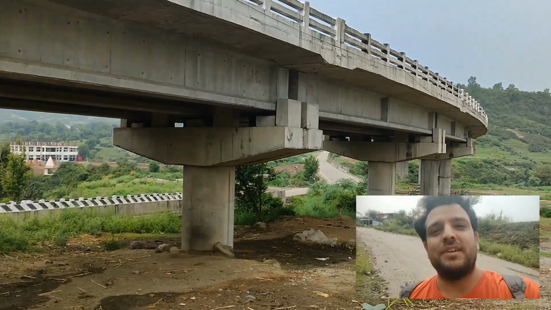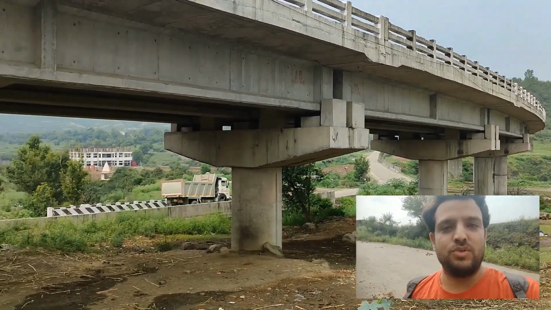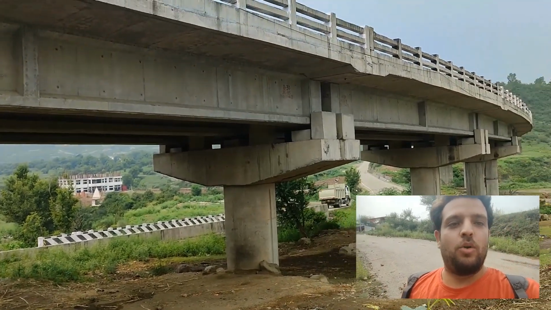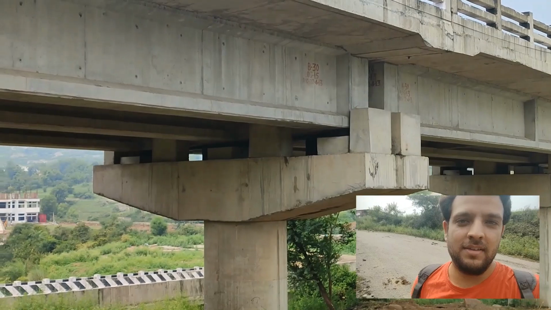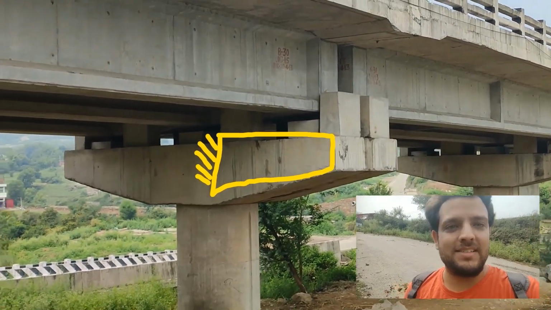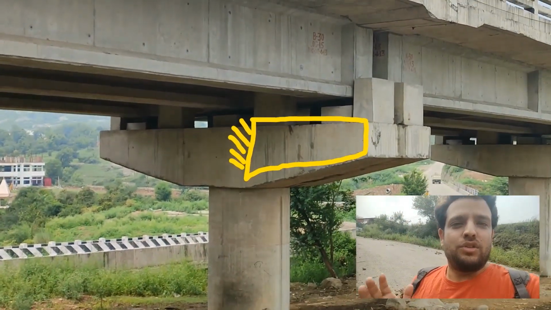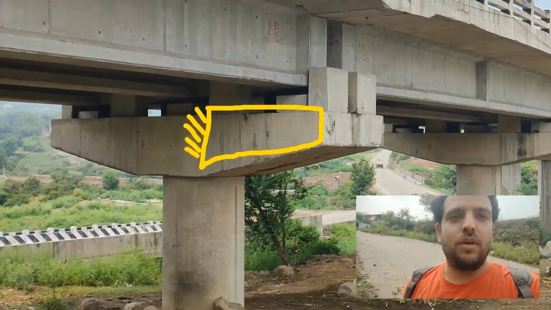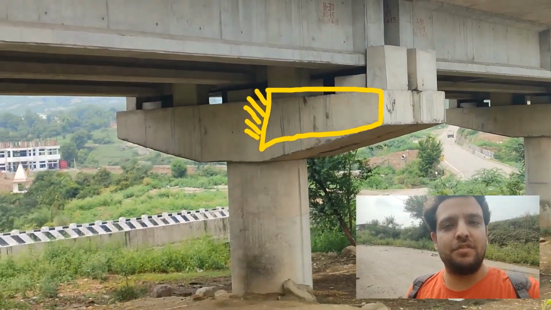So without wasting further time, let's straight away kick off with the main content of the episode by starting with component number 1, which you can see is a pier cap. Notice that this pier cap is supporting three pedestals over which this entire superstructure is rested. The first and foremost load for which this pier cap has to be checked is its own self-weight.